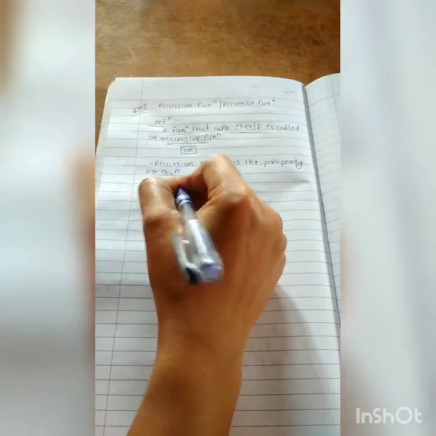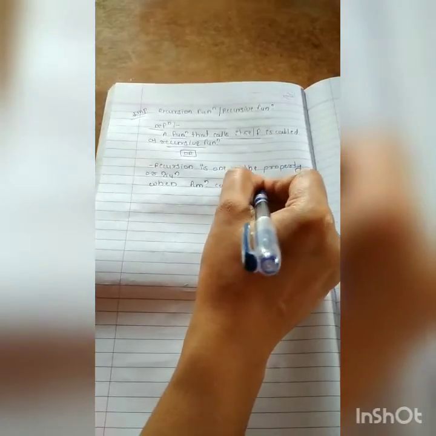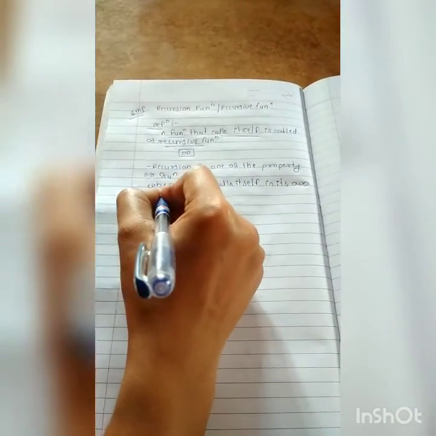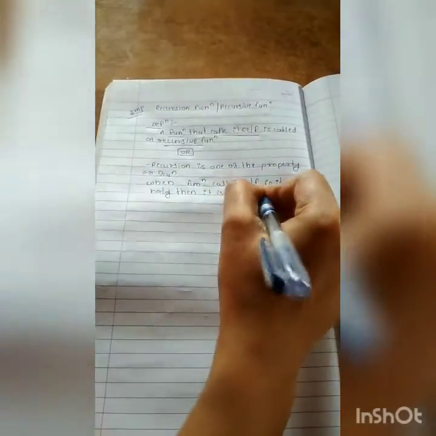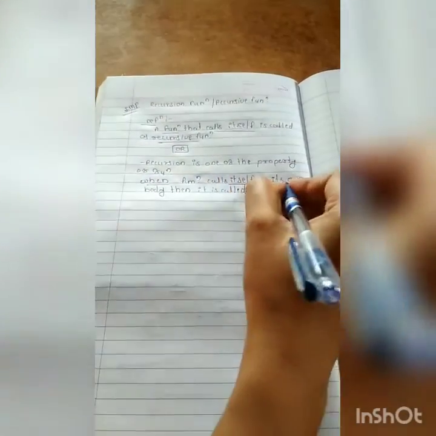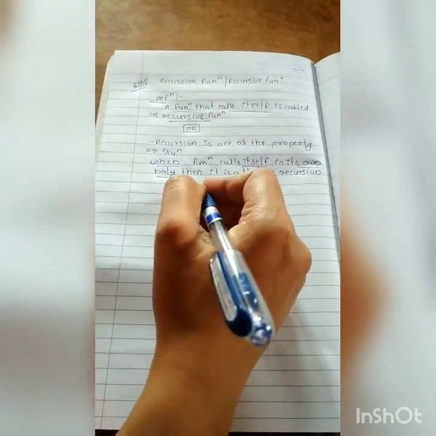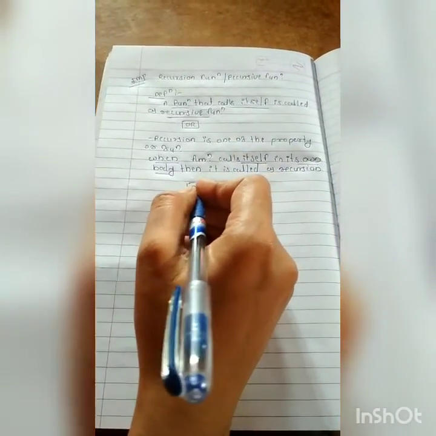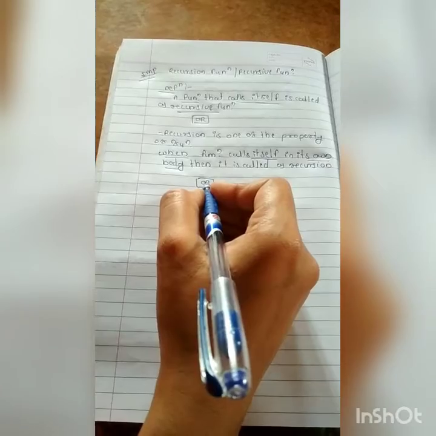Function calls itself in its own body. Or we can also say that it is a process by which a function calls itself repeatedly until some specified condition has been reached, which is known as recursion, and the function is known as a recursive function.